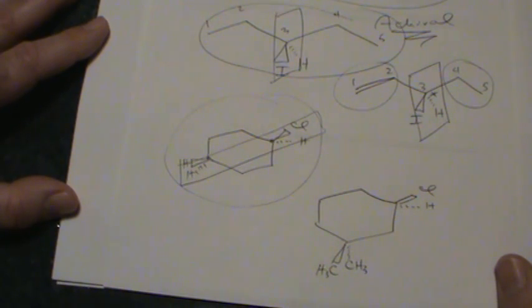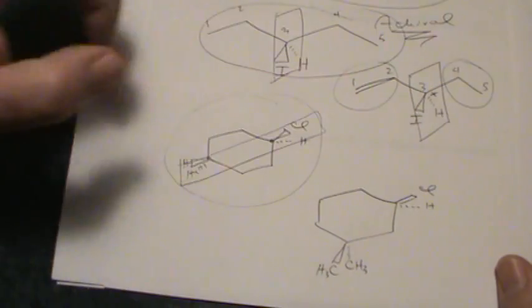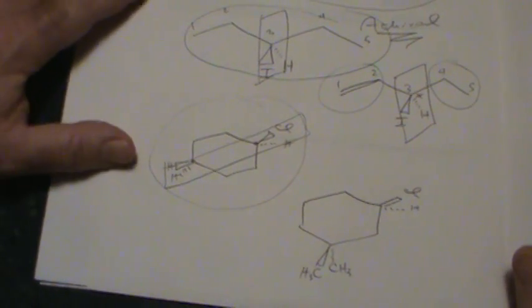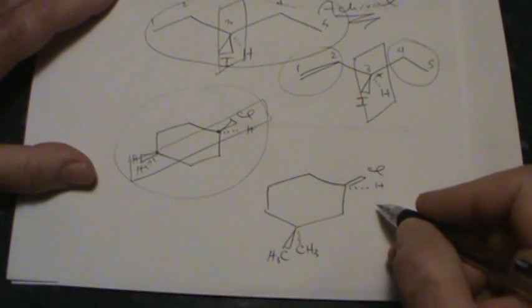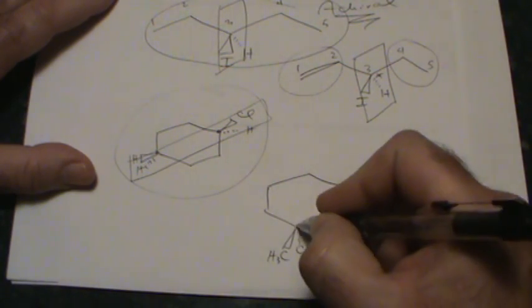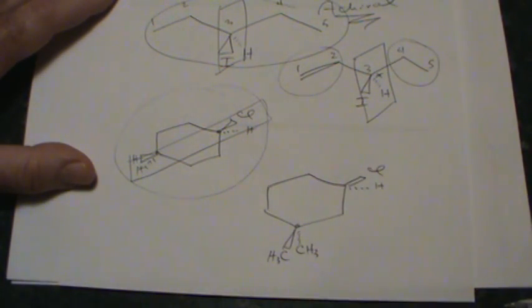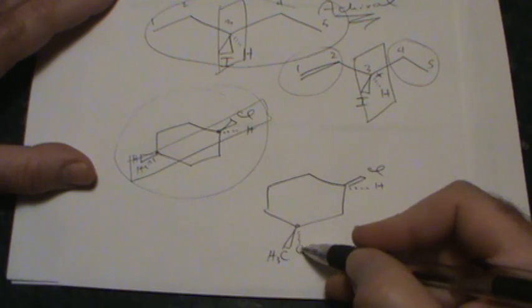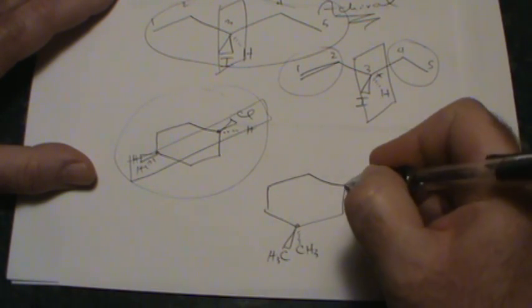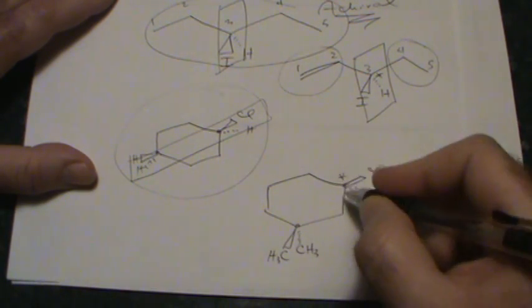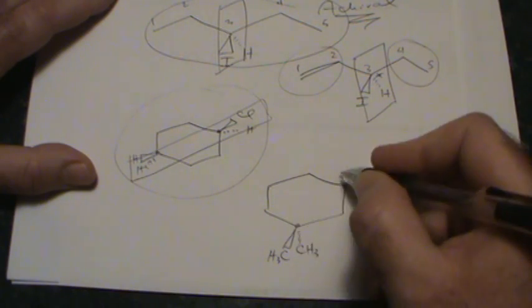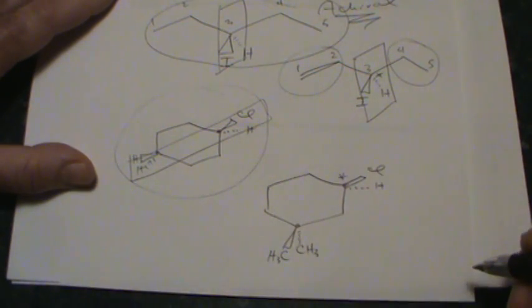That's what makes it a plane of symmetry, the fact that this side is identical to that side. But when we move down to this molecule here, I don't have that any longer. This is not a stereogenic center, for sure, because it's bound to two of the same groups, two methyl groups. But this one is a stereogenic center now because the path around the ring in this direction is different than the path around the ring in that direction.